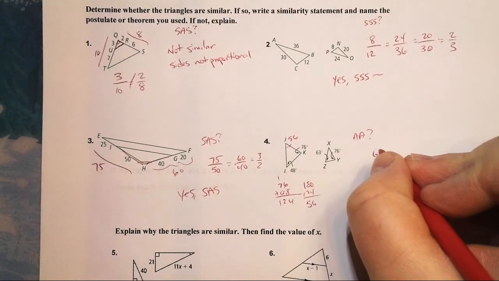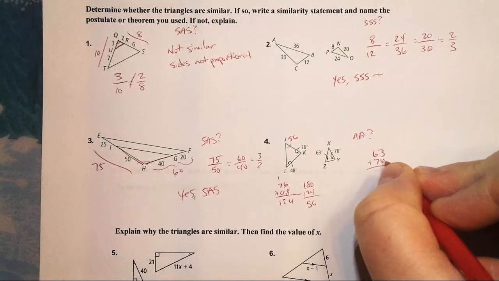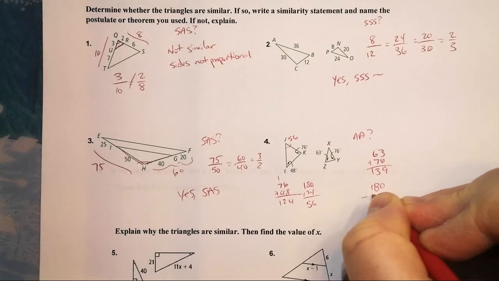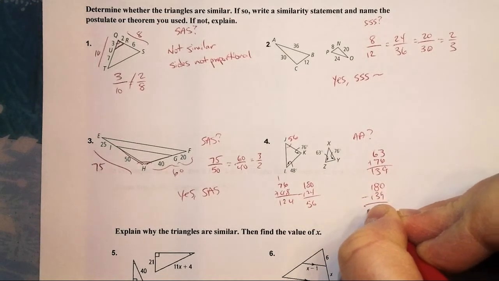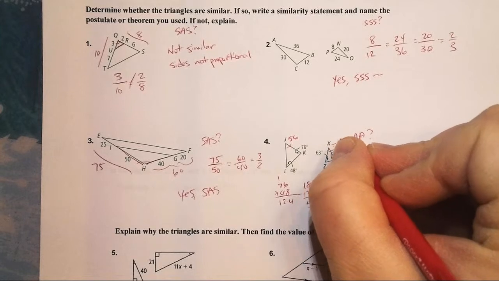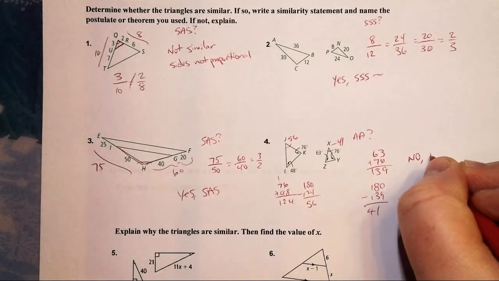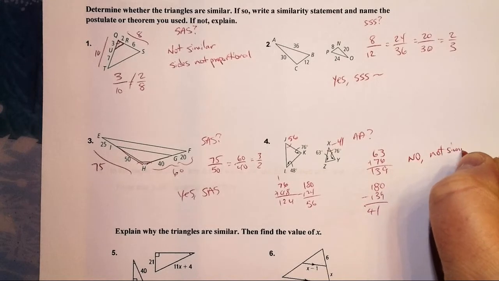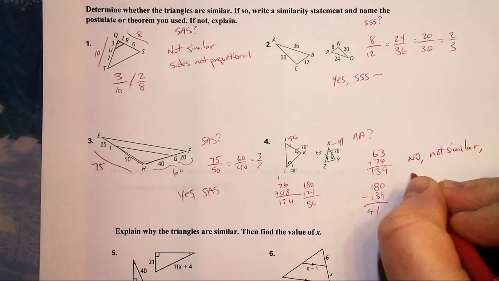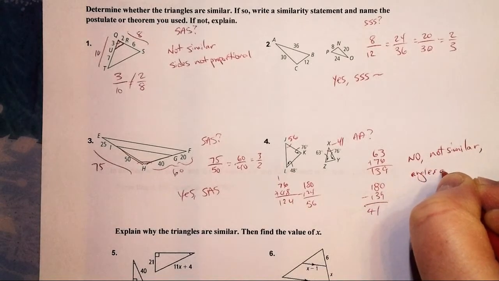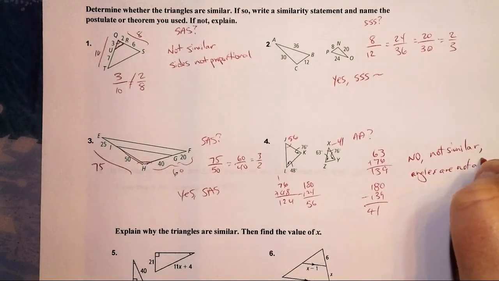And then we have 63 plus 76, so 139. 180 minus that is 41. So none of these angles are equal. So no, they're not similar. Angles, you just say, are not all equal.